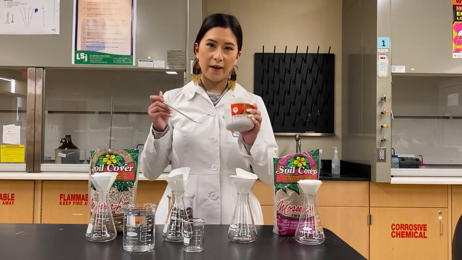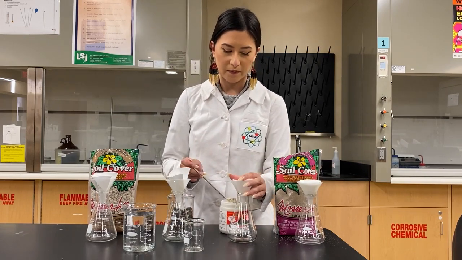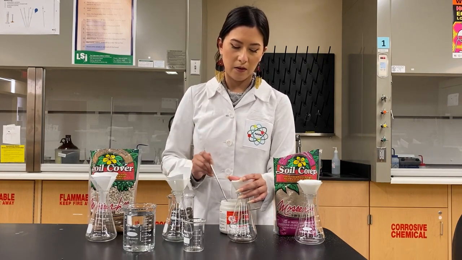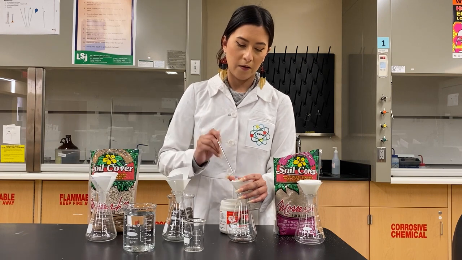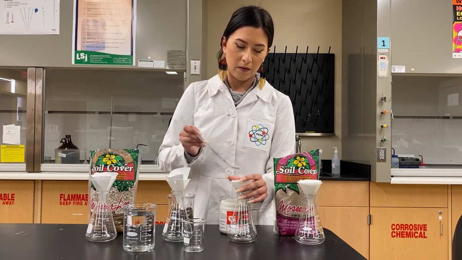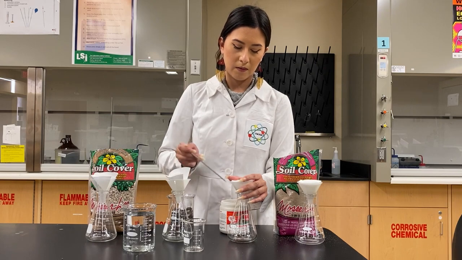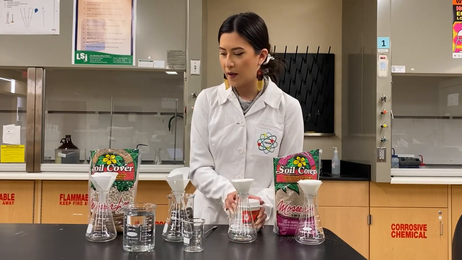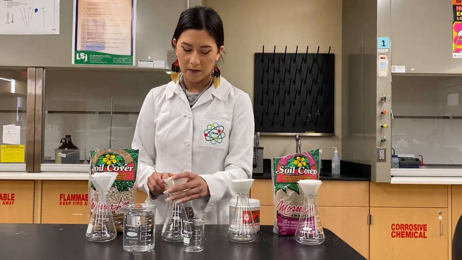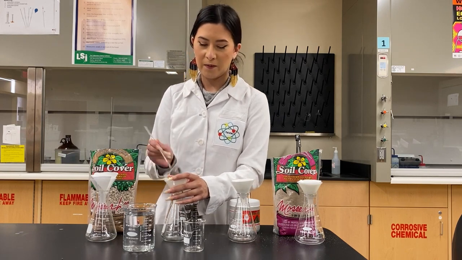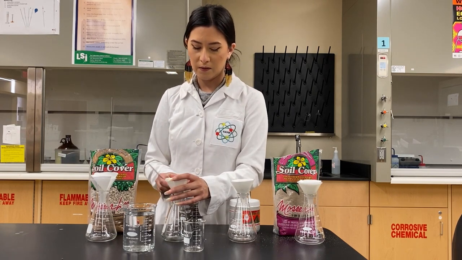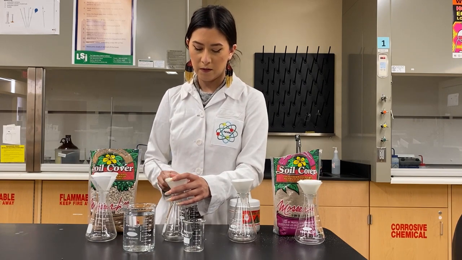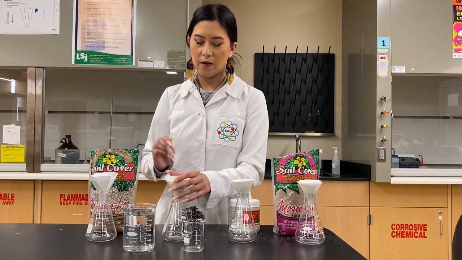And then we're going to do the same for our clay. 1, 2, 3, 4, 5, 6, and 7. And now for our soil sample. 1, 2, 3, 4, 5, 6, 7.